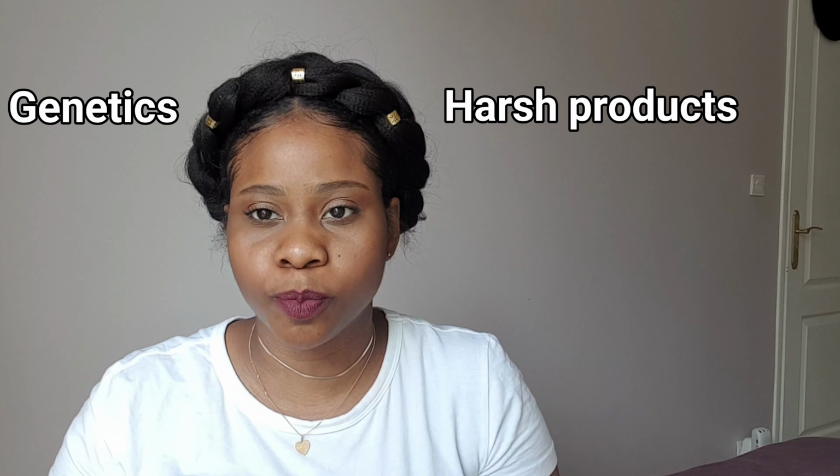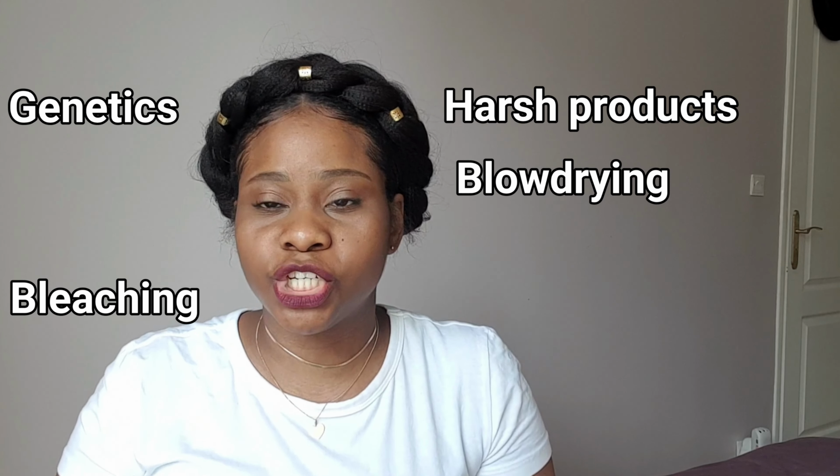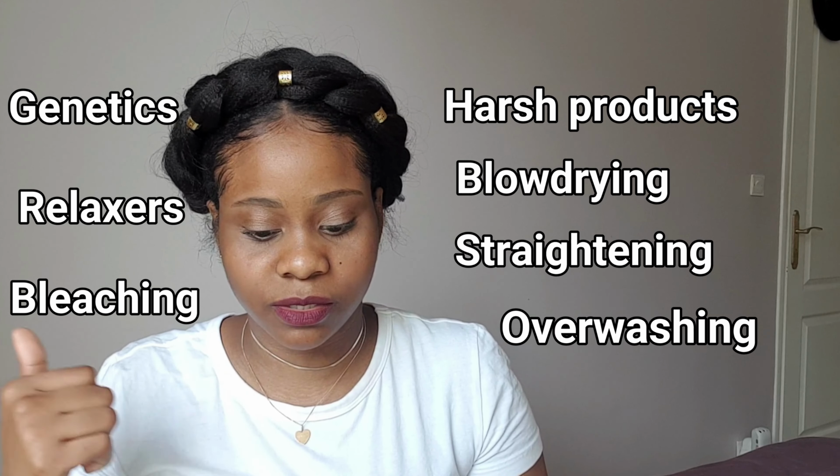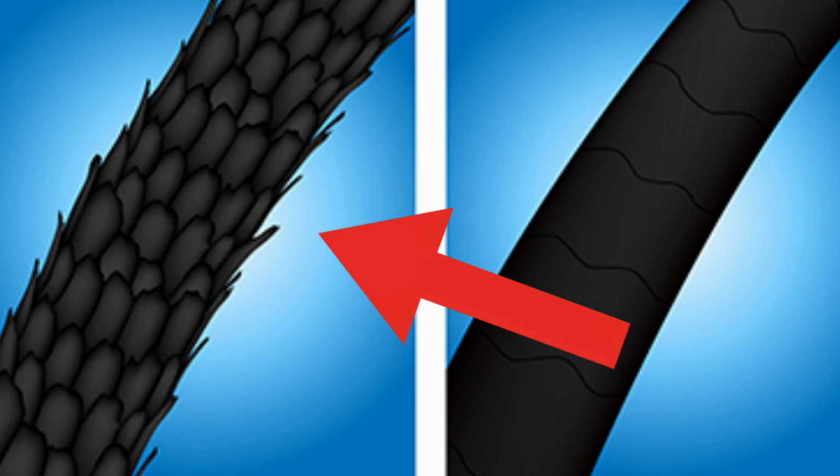What causes low porosity? So genetics can be a factor, harsh products, blow drying, bleaching, straightening your hair, using relaxers, overwashing. This causes your hair cuticles to become raised and open, which may make it harder for your hair to retain moisture.